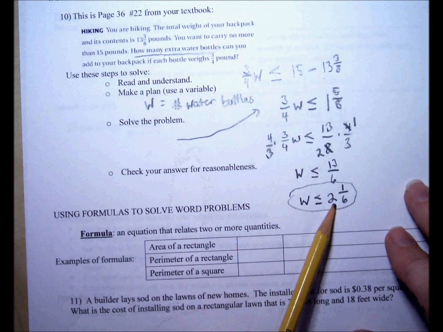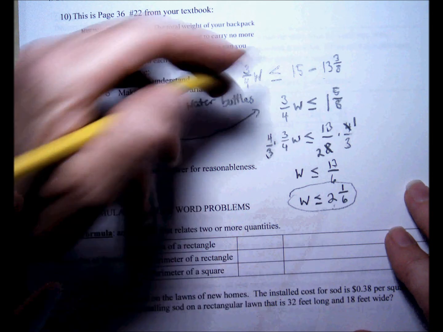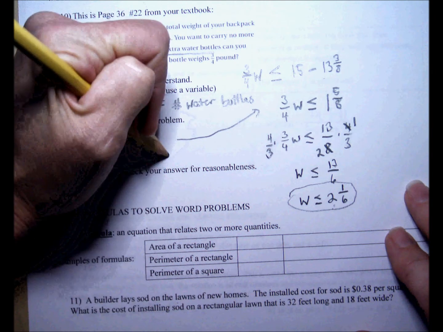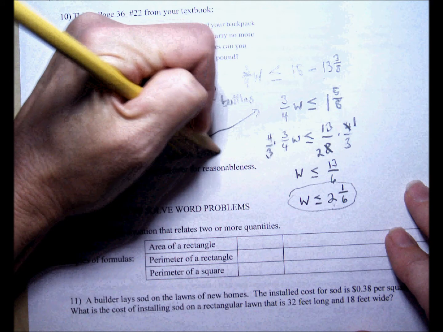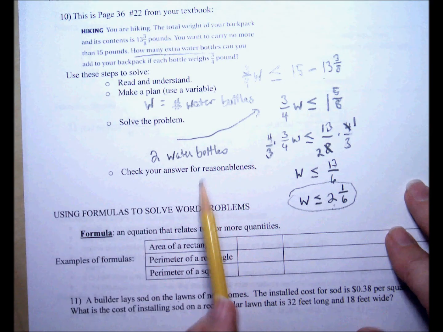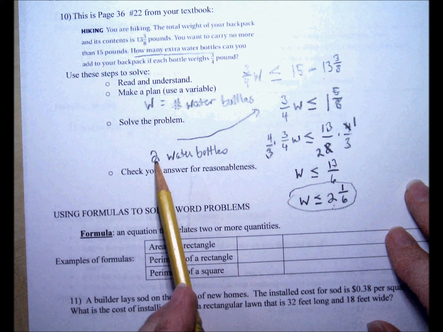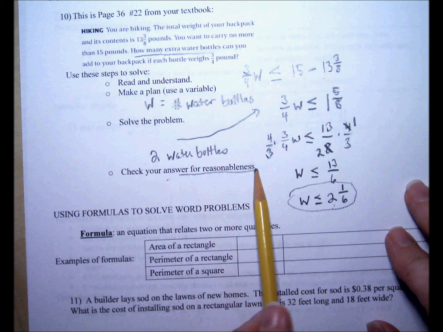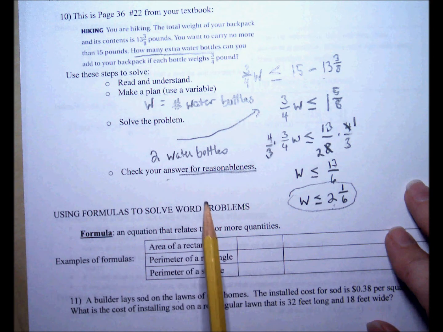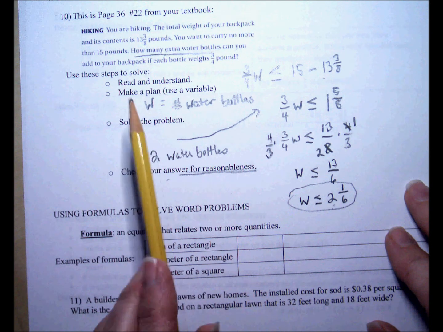Now, the reason I included this problem is I want you to think through that. This is a really good example of thinking about what exactly the numbers we're using mean. This is the number of water bottles. So how many water bottles could we have? Could we have 3? No, but we could have 2. I'm assuming we can only have whole water bottles. So you could have 2 water bottles.